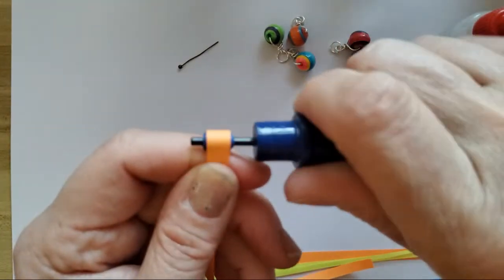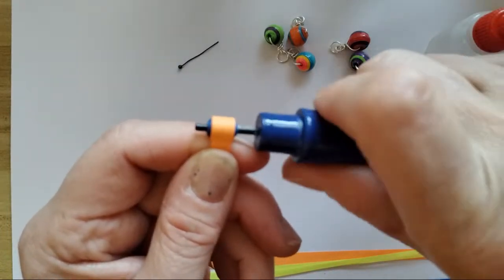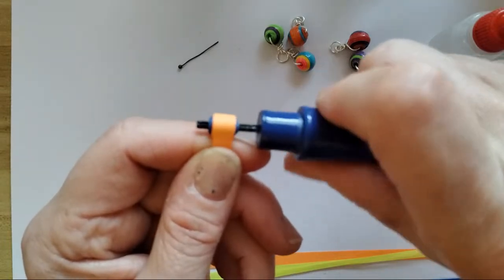Got to stay in that camera. I'm going to be really prepared today. I'm going to try out the camera, make sure everything's good.